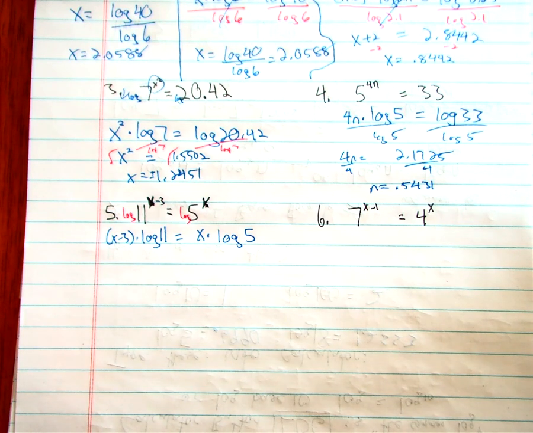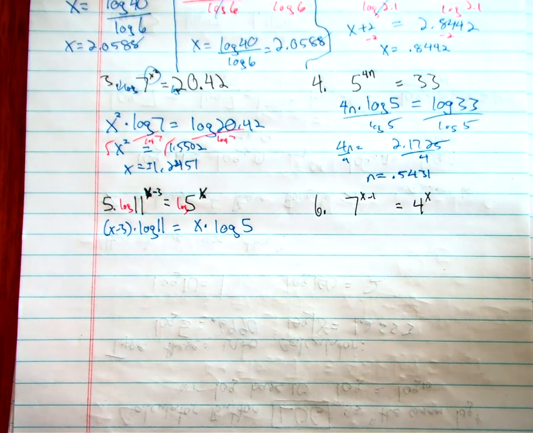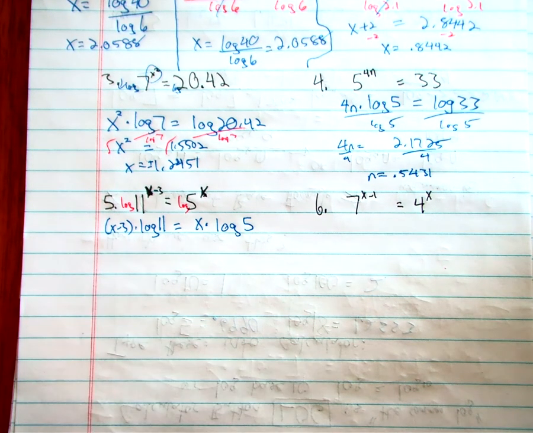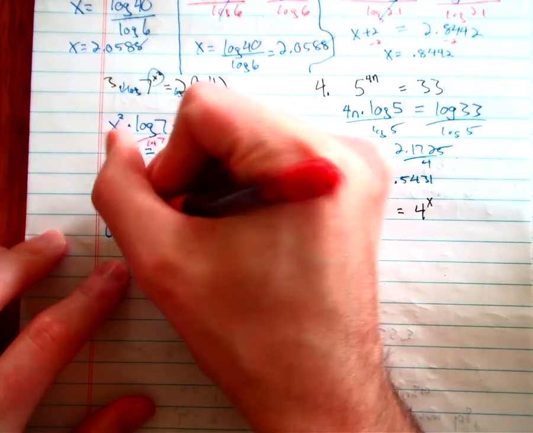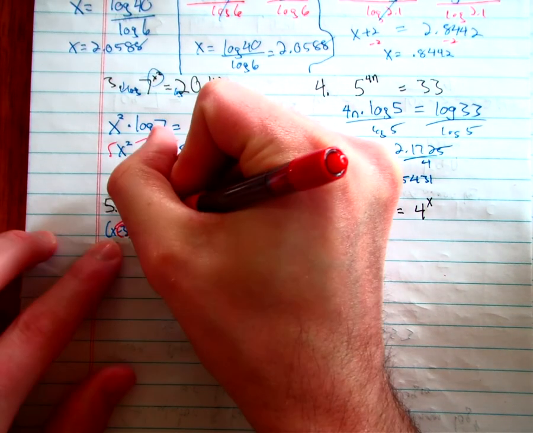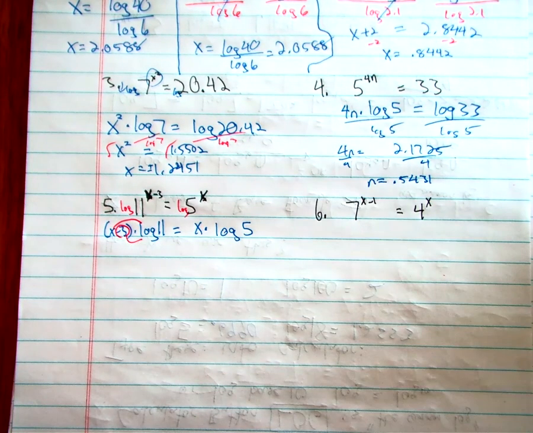Okay, now it's tough. We're kind of stuck because we have x's in 2 different spots. So what I need to do, just like an Algebra 1 kind of problem, is get your x's on the same side. In order to do that, you have to multiply this out. x times log 11, and negative, because it's a minus 3, negative 3 times log 11.